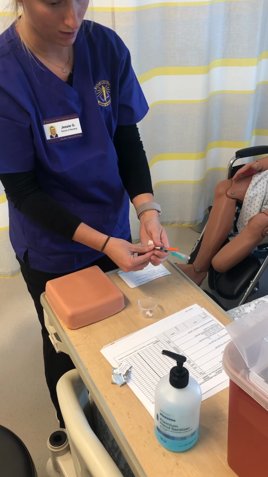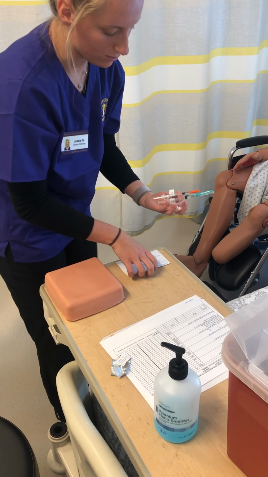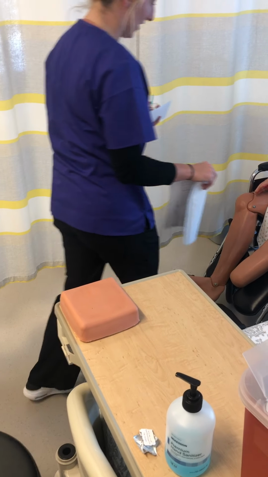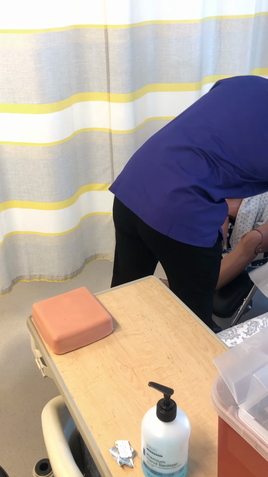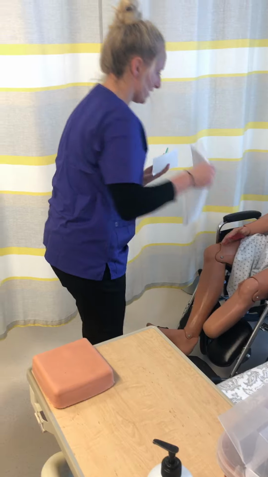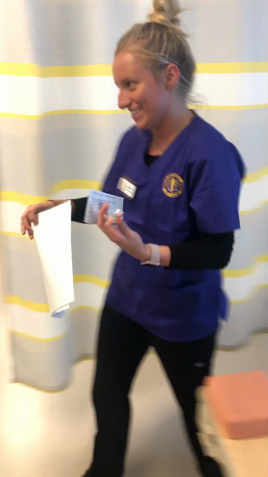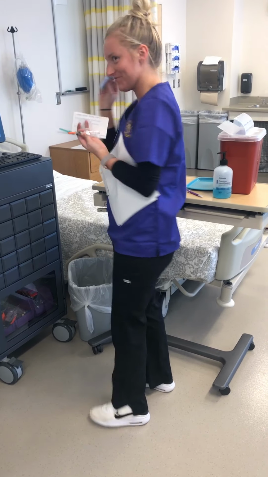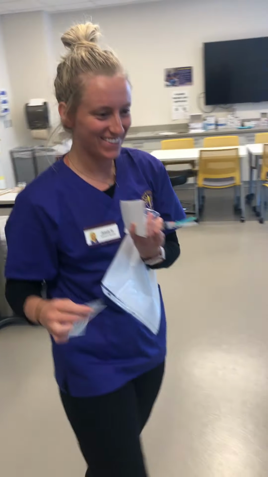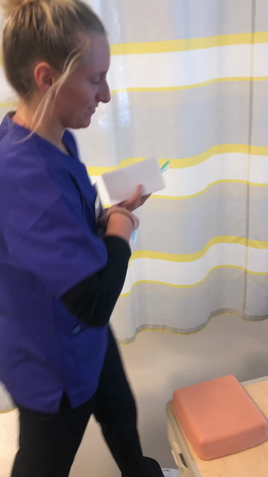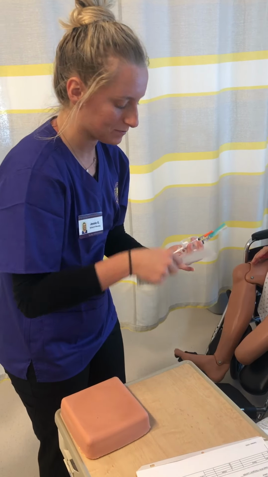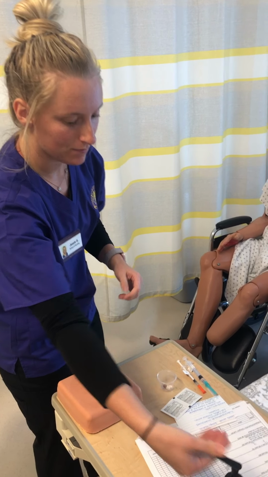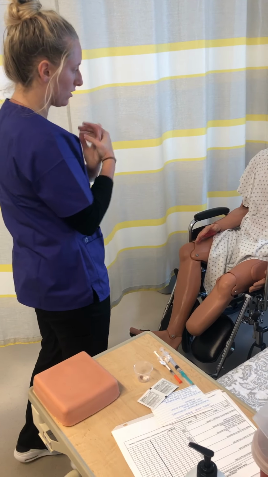And then I also forgot I need to grab some alcohol swabs, so I'll be right back again. I'm so sorry, James. I'm gonna make sure your wheelchair is locked and you're still safe. I'm gonna take my medications with me and I'll be right back again. Hi James, I'm back. Okay. Now I have all your medications ready to go.